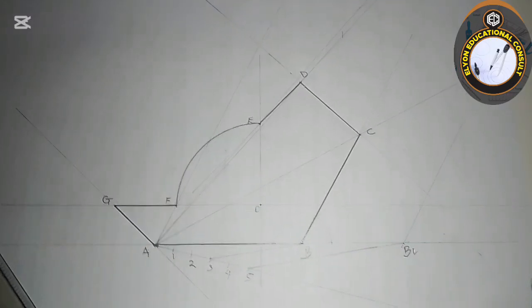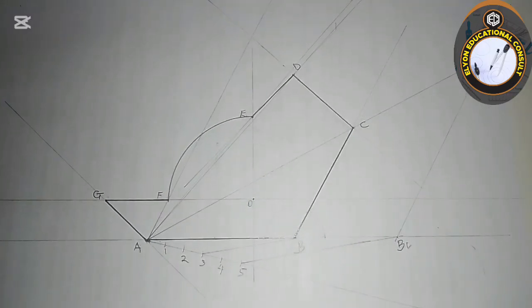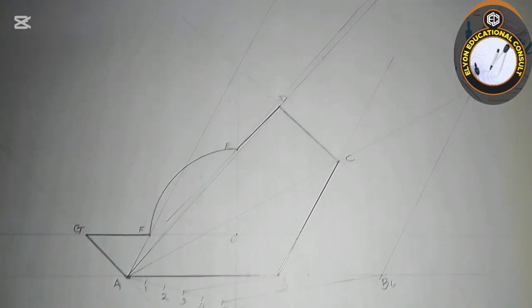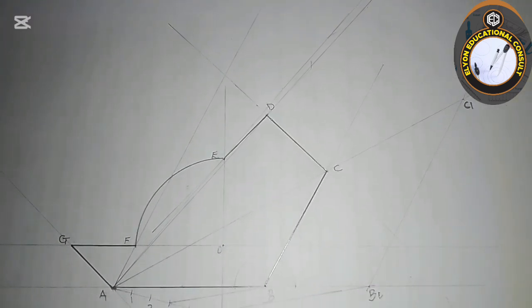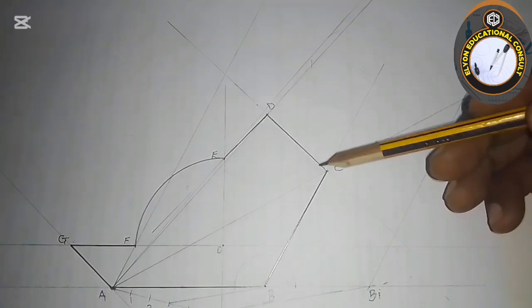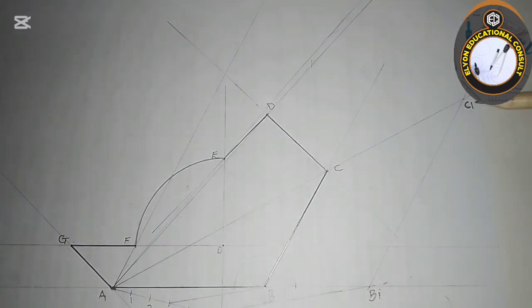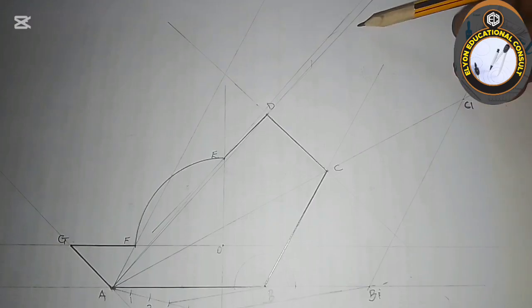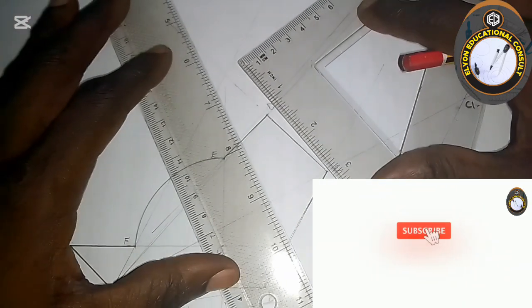Now the next thing I'm going to do, I need to draw C1 D1. Let me adjust this, C1 D1. So I need to transfer this line CD here. So I need to get D1.